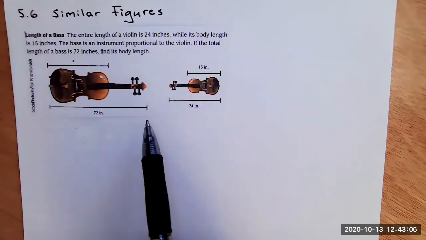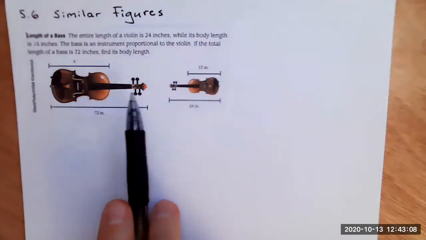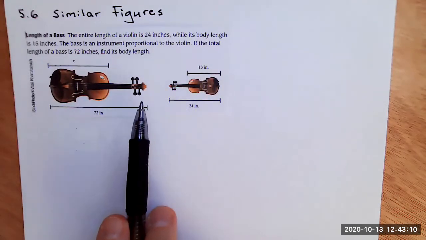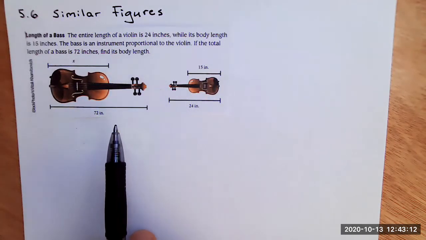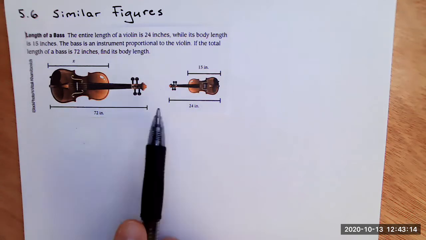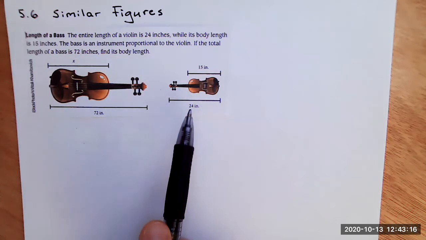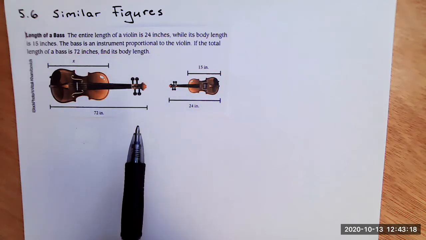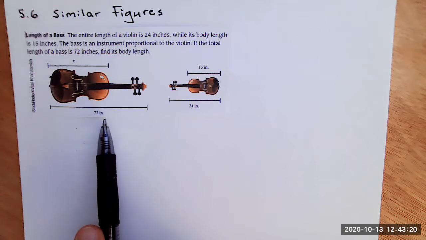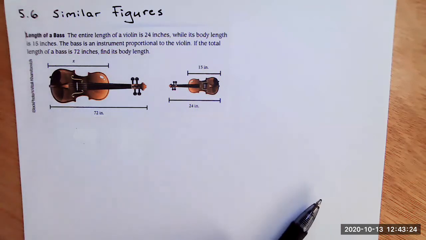All right, in math, when we have two or more objects with the same shape but different sizes, then we call these similar figures. And if two figures are similar, then their corresponding sizes are proportional. So we can use what we learned from solving proportions to solve similar figure problems. Let's try this one.